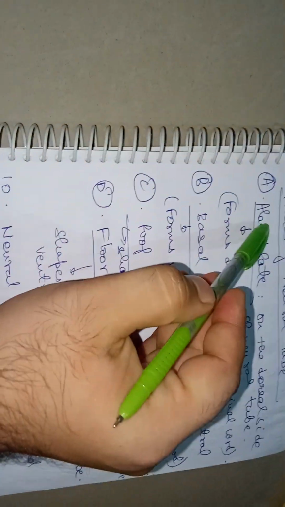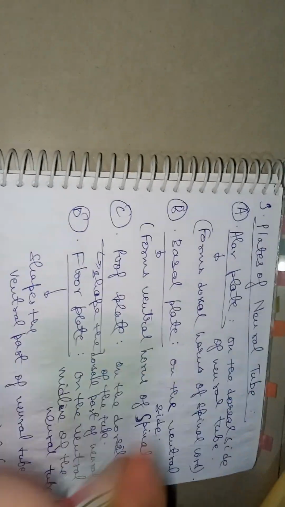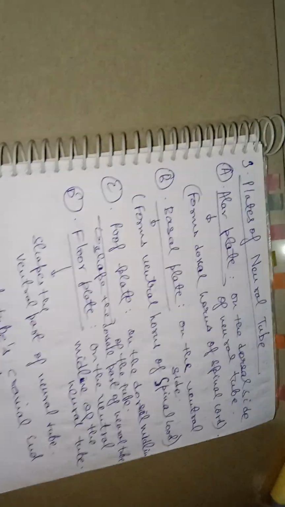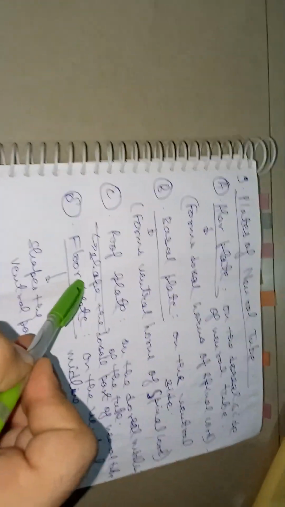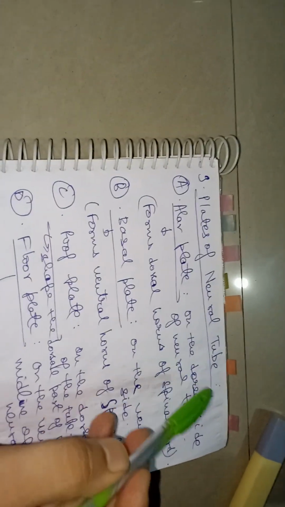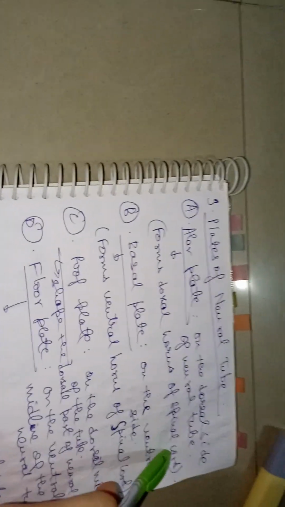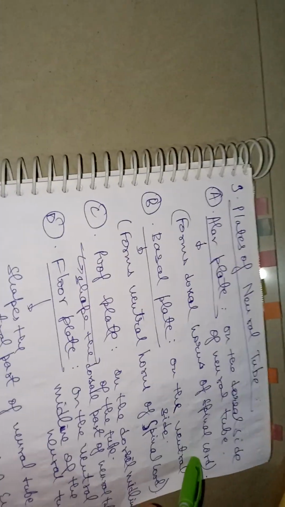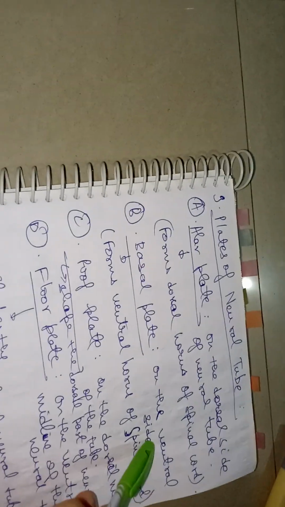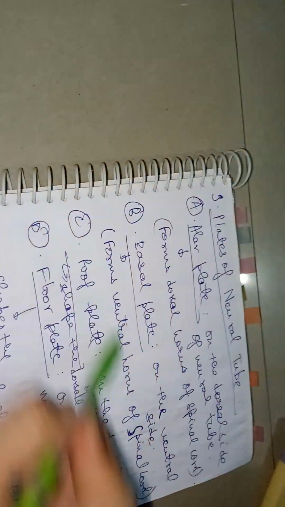Next are the plates of the neural tube. There are four plates: alar plate, basal plate, roof plate, and floor plate. The alar plate is developed on the dorsal side of the neural tube and forms the dorsal horns of the spinal cord. The basal plate is formed on the ventral side of the neural tube and forms the ventral horns of the spinal cord.